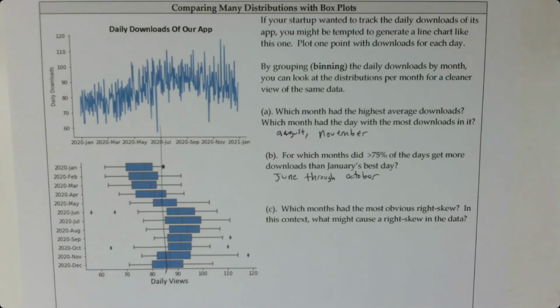So you can just write June through October. Okay, so which months had the most obvious right skew? And in this context, what might cause a right skew? It's always nice to try and imagine what might explain the patterns that you're seeing in the data. So this one's a little trickier. So again, just visual judgments.